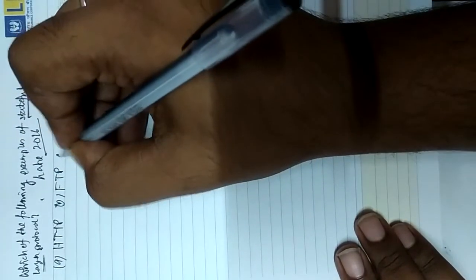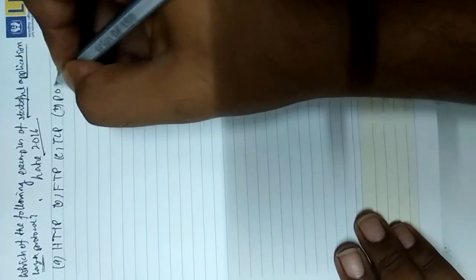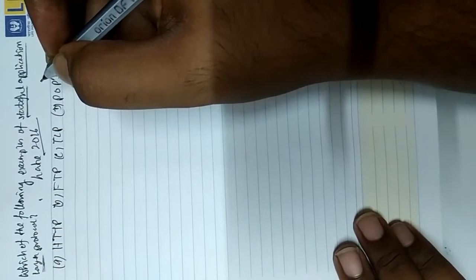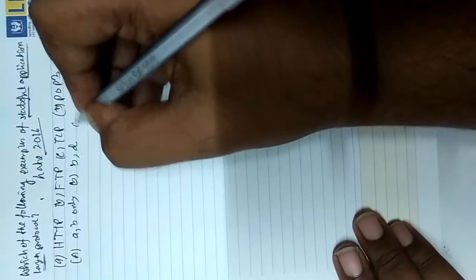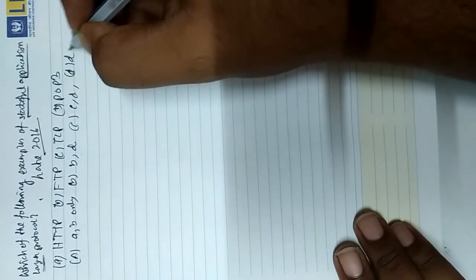The options are: A is HTTP, B is FTP, C is TCP, and D is POP3. Option A is A and B only, option B is B and D, option C is C and D, and option D is D only.